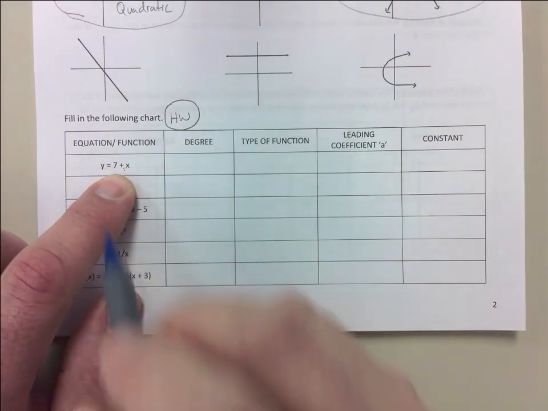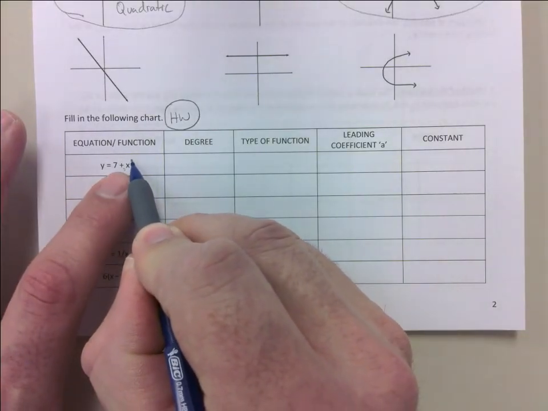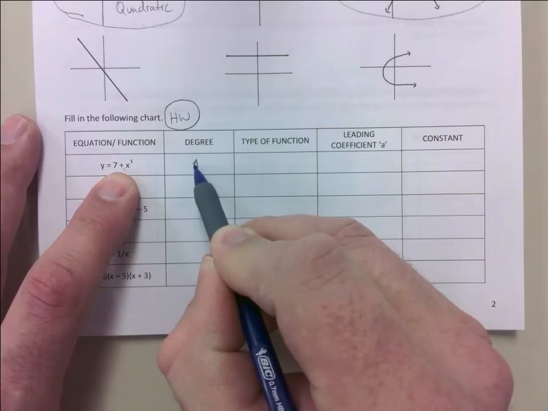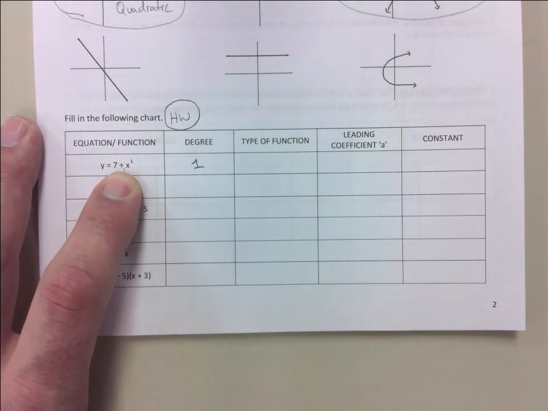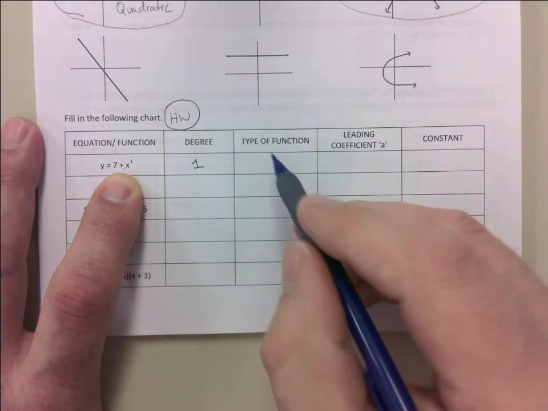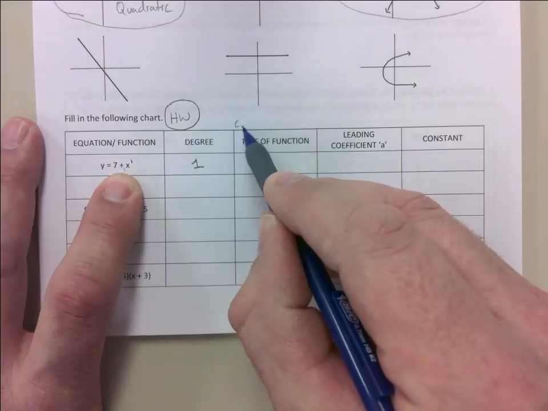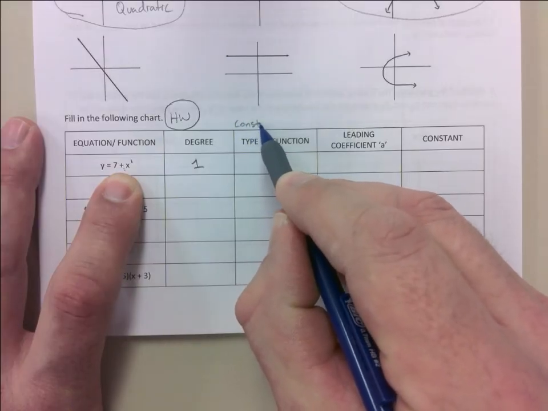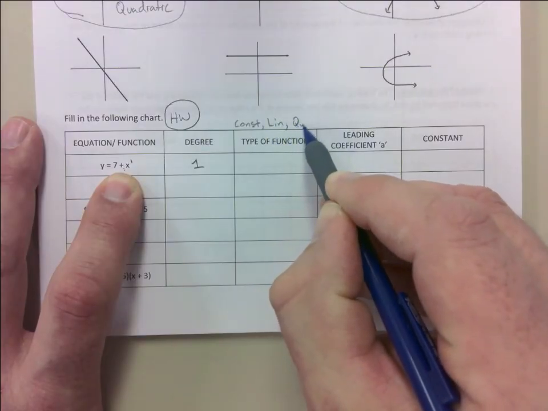1. Because you look at x, right? Look at the variable. It has an exponent of 1. So the degree is 1. That's the highest exponent in this equation, that's the highest you get to. So automatically the degree is 1. Type of function, you have options of saying constant. Write this down. Constant, linear, or quadratic.